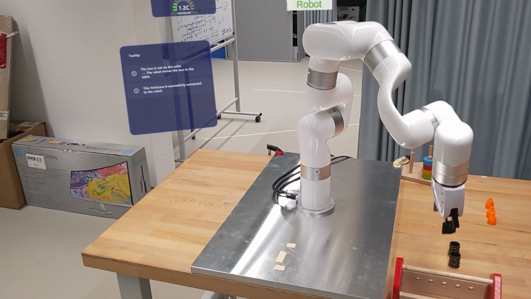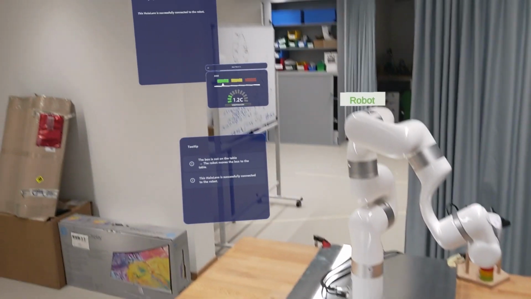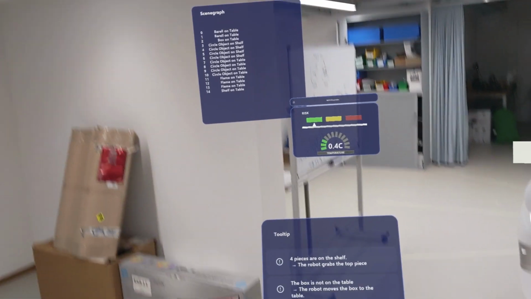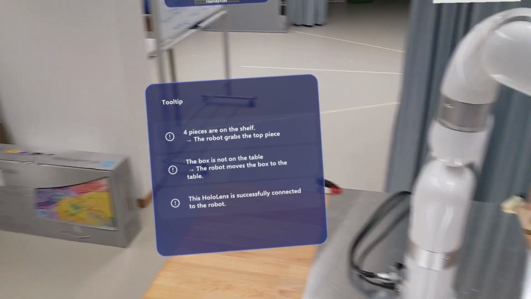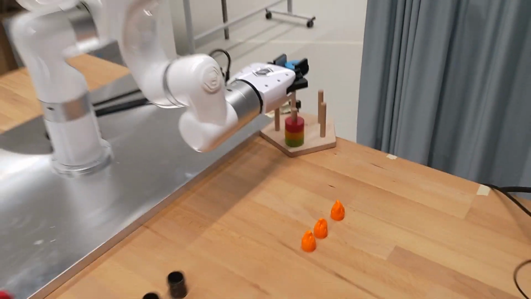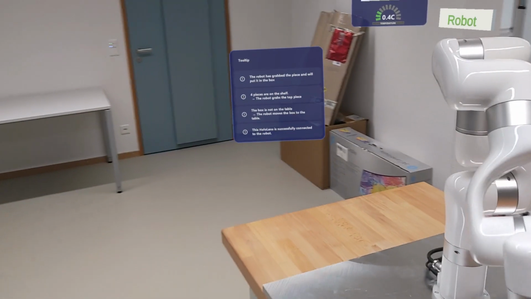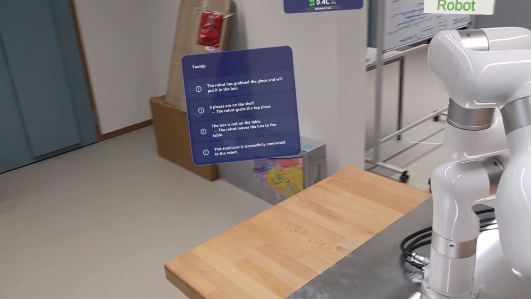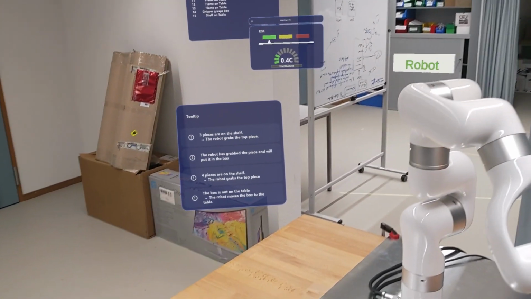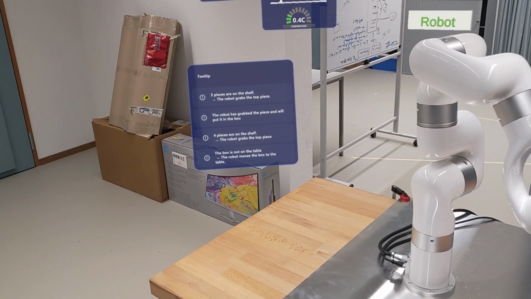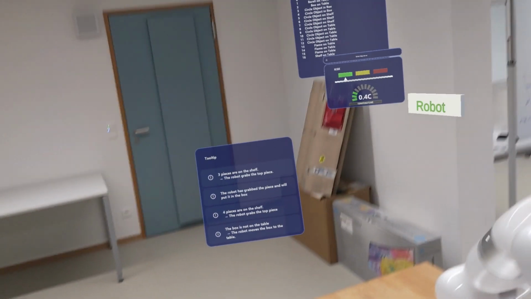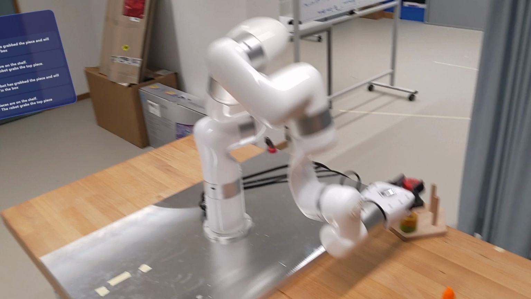Now the robot is ready to start its work and put the objects into the box. In the background we can see the scene graph window and the tooltip window updating. So we see 4 pieces are on the shelf and the robot will grab the top piece. And the robot is moving the piece into the box. The 2 cameras compute the scene graph twice per transport pass. So here we can see that the robot is now reaching for the 3rd piece on the shelf.